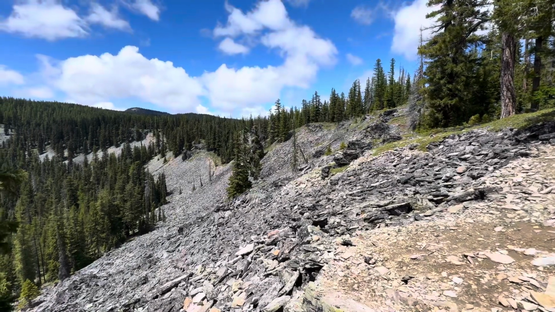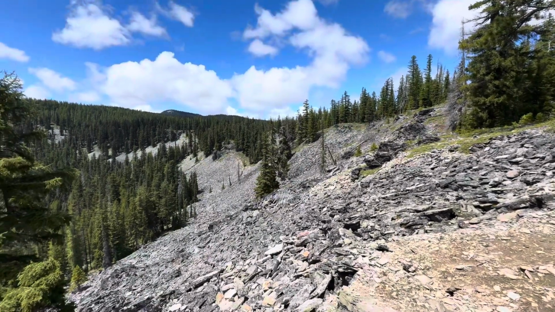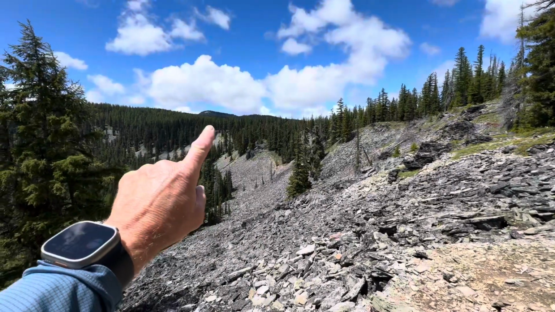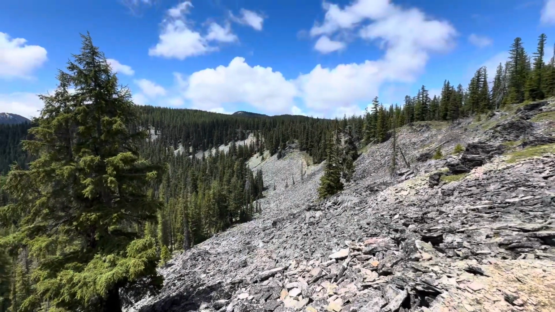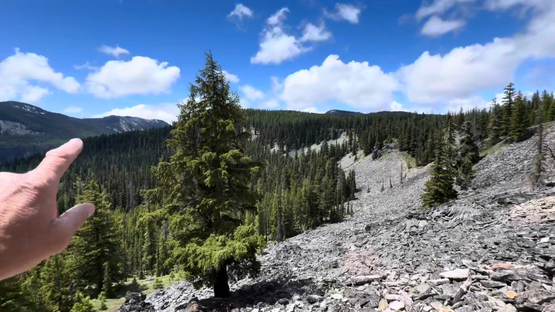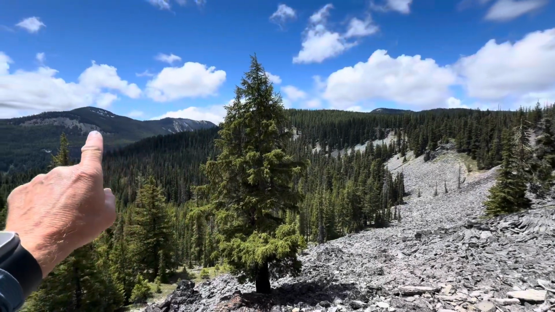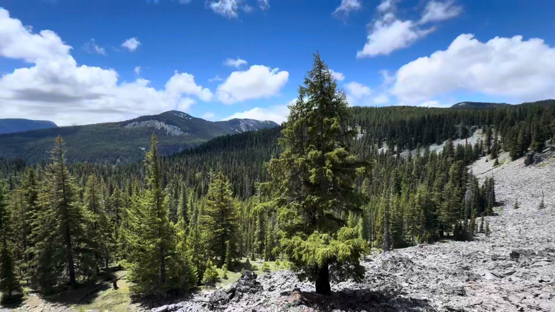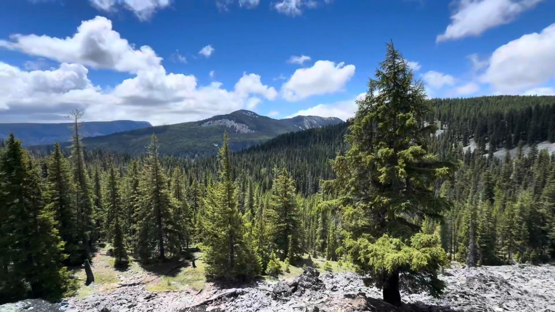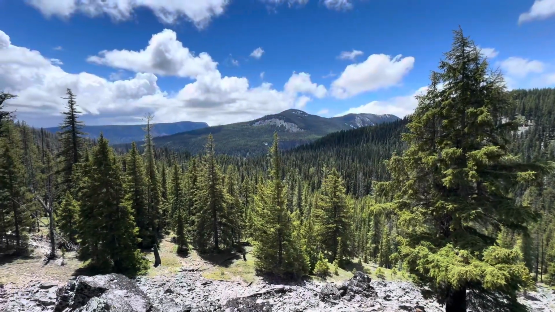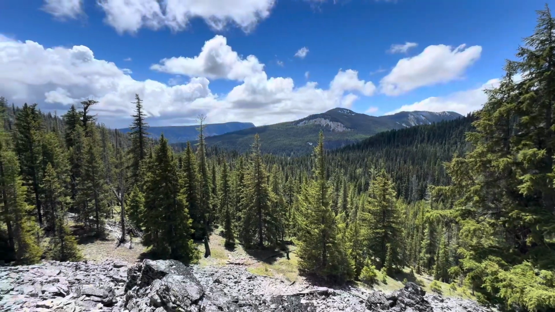So 2.5 miles and almost 1,200 feet of elevation gain. We're at a nice viewpoint with Spiral Butte poking up off to the west. And then as we rotate, we'll see Twin Peaks right there and then Round Mountain. So 2 nice regional hikes. And off in the far distance, you can see Bear Creek Mountain.